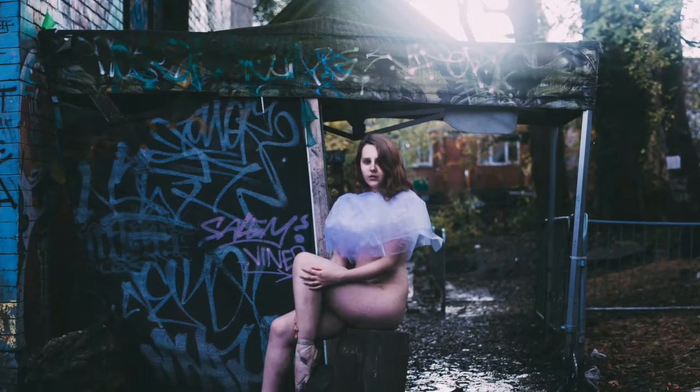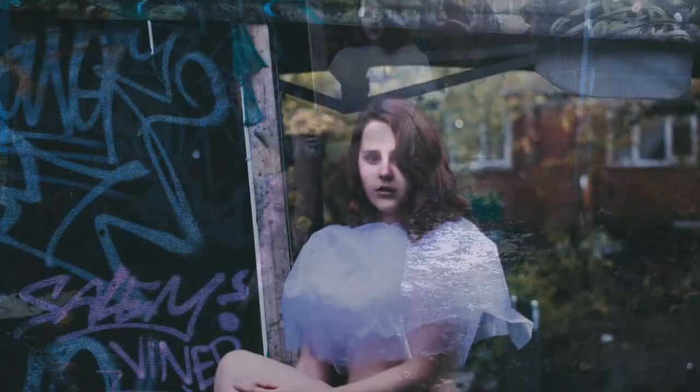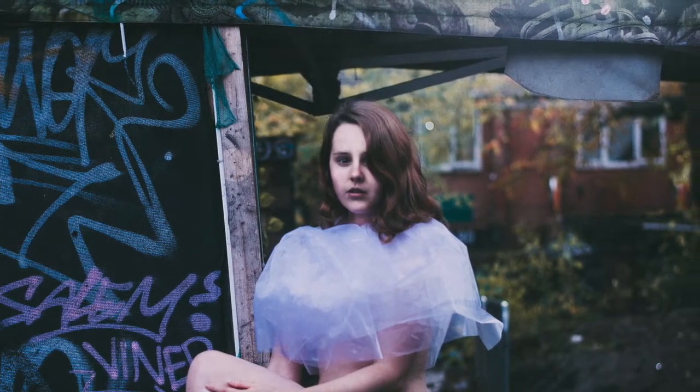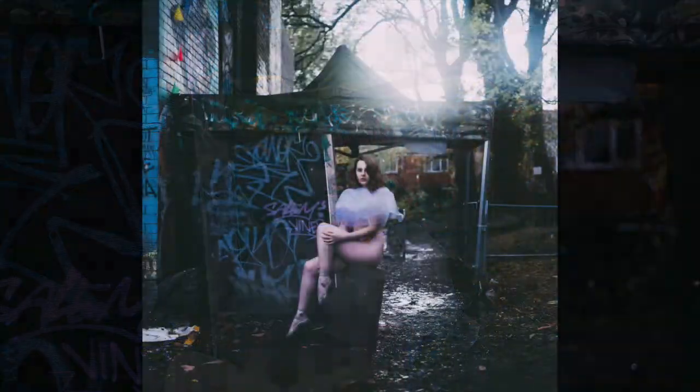And once that was all complete, I had my final image, which I absolutely love. It's something I thought I'd never do, but I absolutely adore the final result.